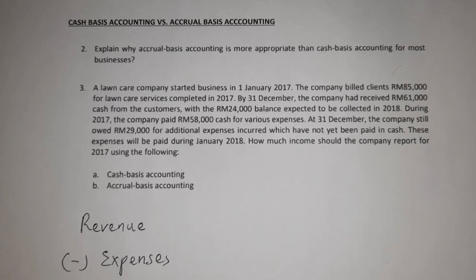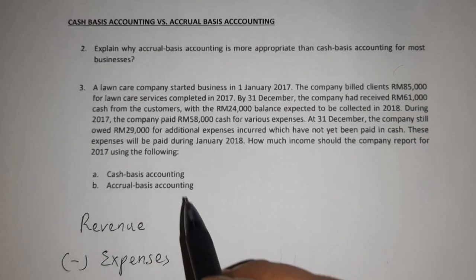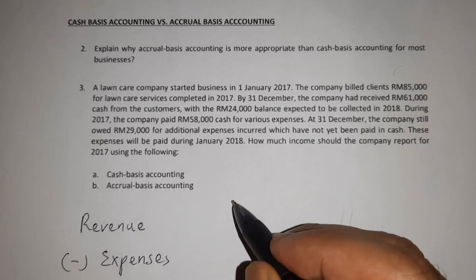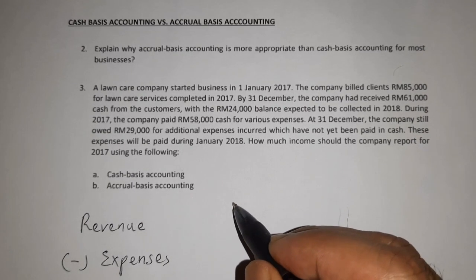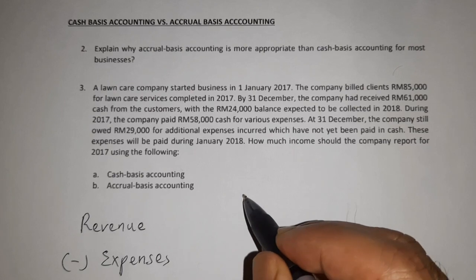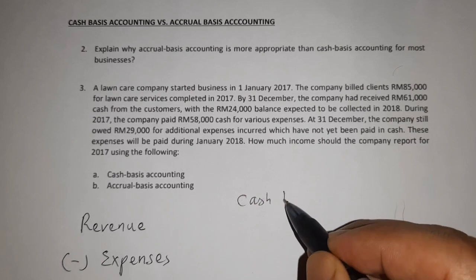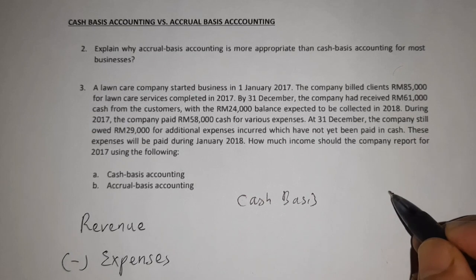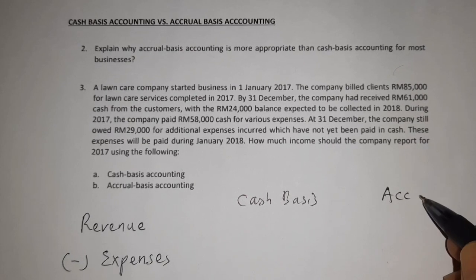And then you have to calculate the profit using cash basis and accrual basis. So here is cash basis, and then this is accrual basis.